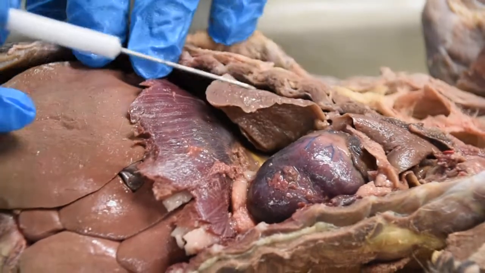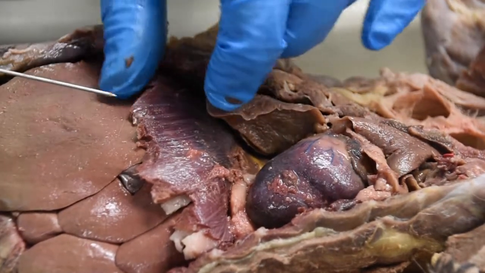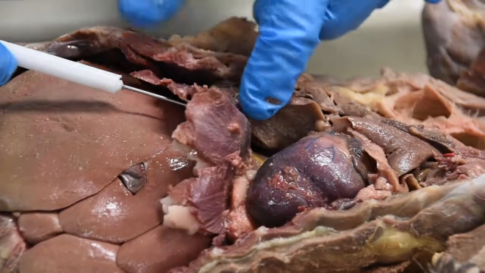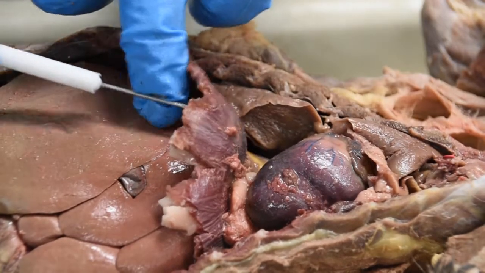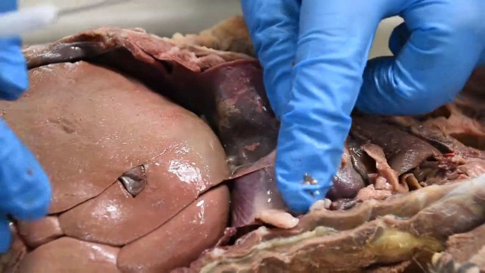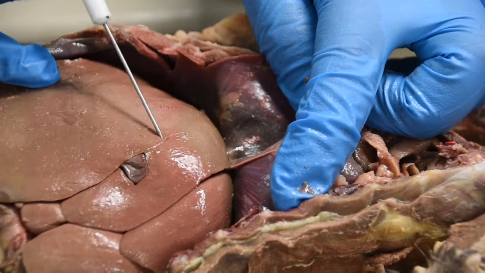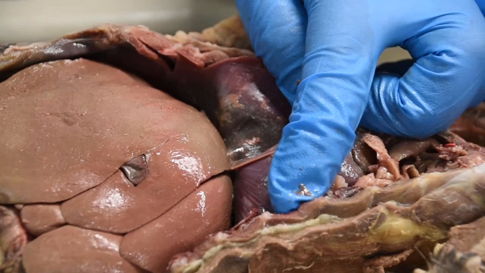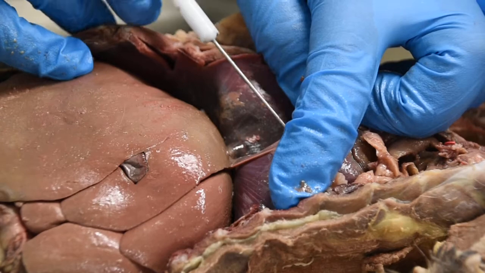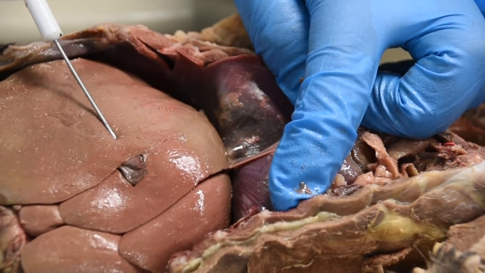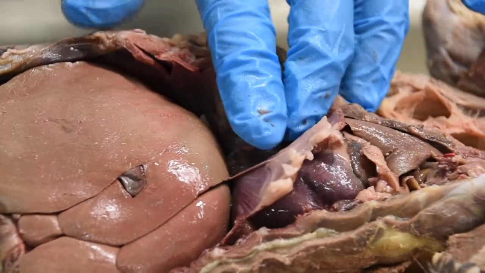Now going down, separating the thorax region from the abdominopelvic region, you have this dome-shaped muscle right here. This is the same thing as in humans, that's your diaphragm. If I lift up the diaphragm, you can see this little extension coming from the diaphragm and connecting to this really large organ, which is the liver. This extension is the falciform ligament, again securing the liver in its position.